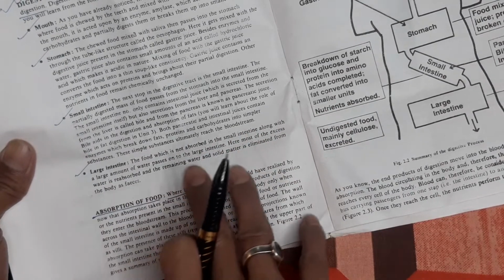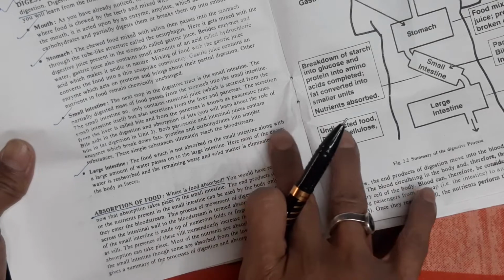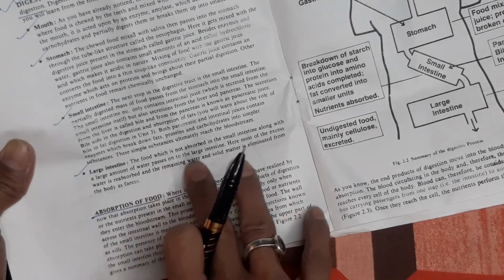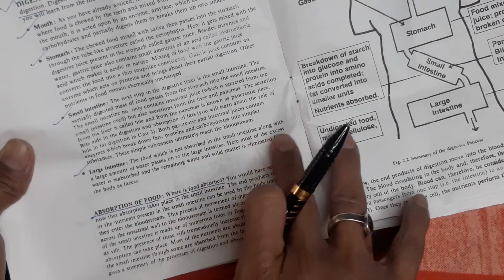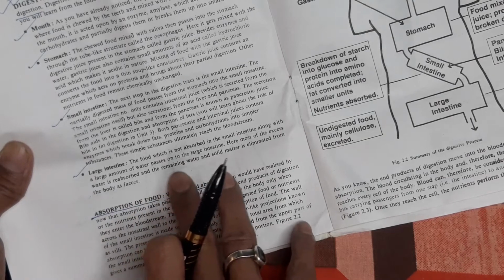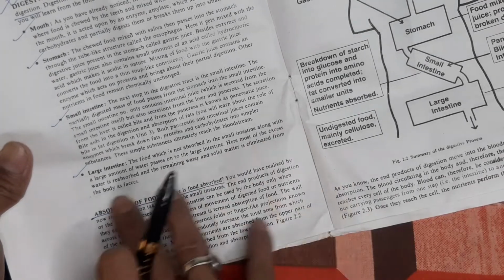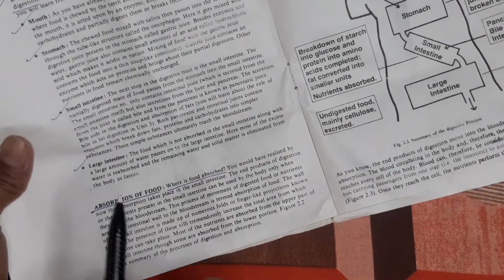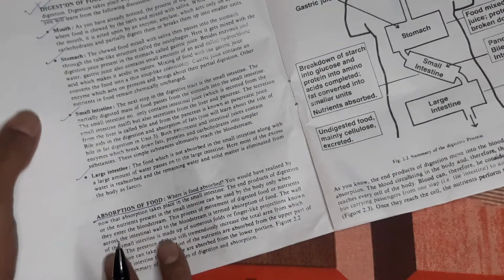Large intestine. The food which is not absorbed in the small intestine along with large amount of water passes into large intestine. Most of the excess water is reabsorbed and remaining water and solid material is eliminated from the body through the large intestine.